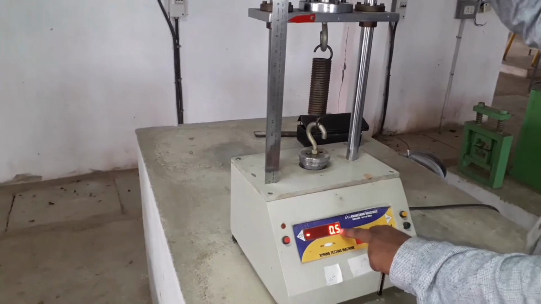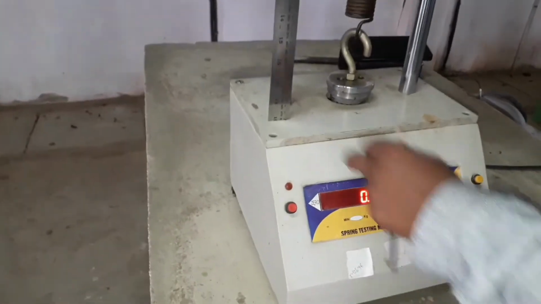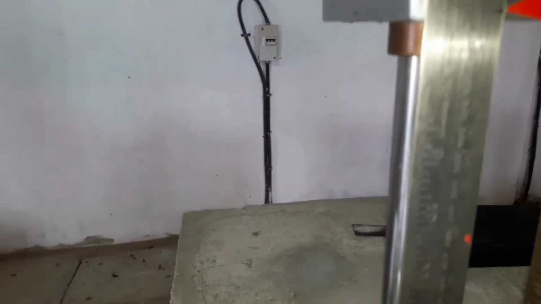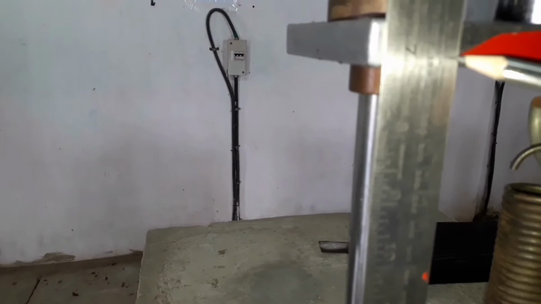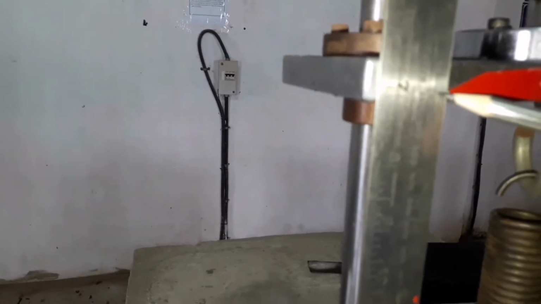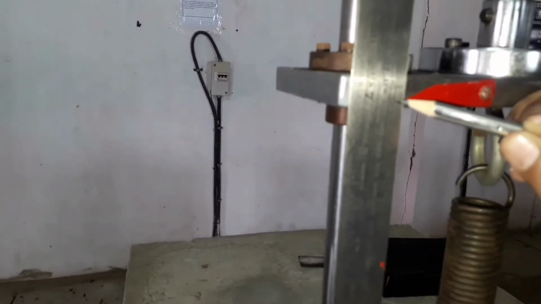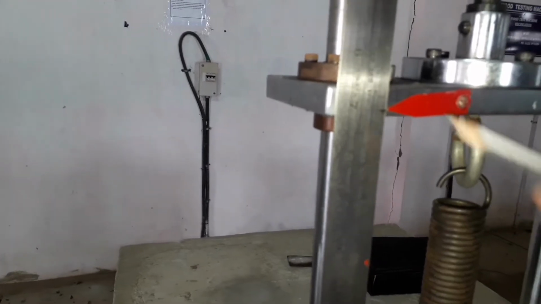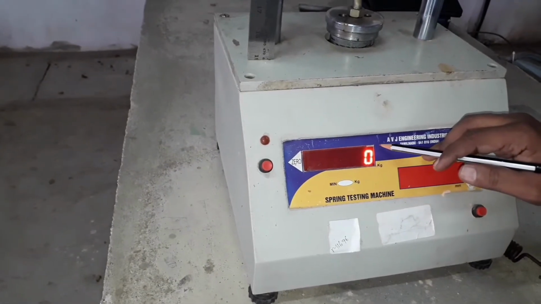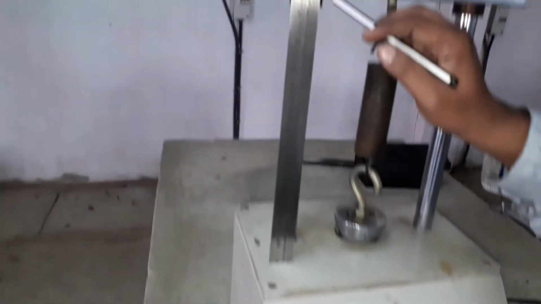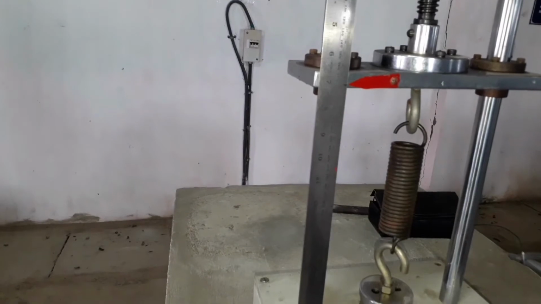First you have to set the zero value. Now we can mark this pointer. I am going to mark on this scale like this. This is called the null position, the no load position. You should mark it on the deflection scale as well as the load scale.